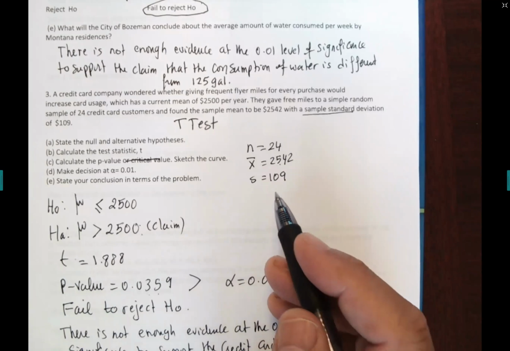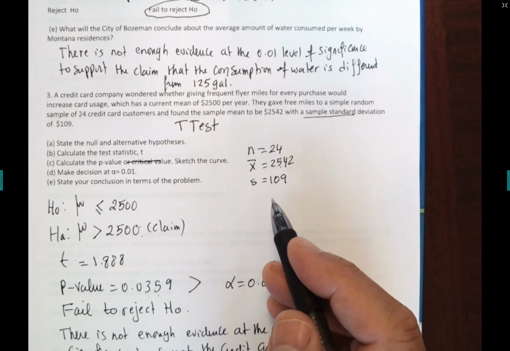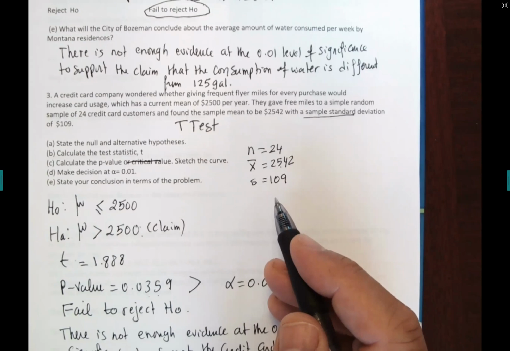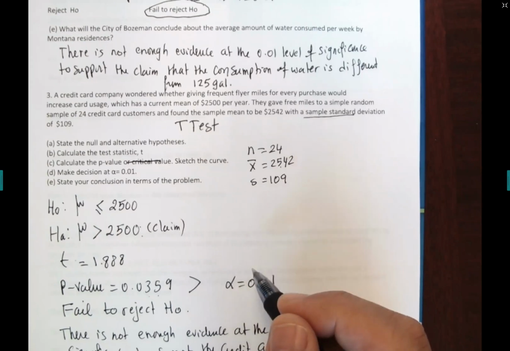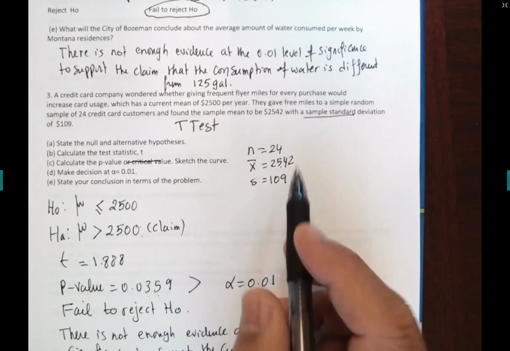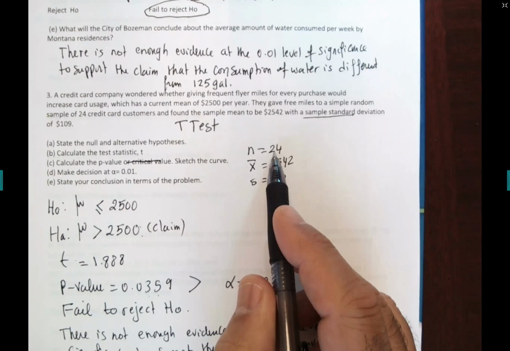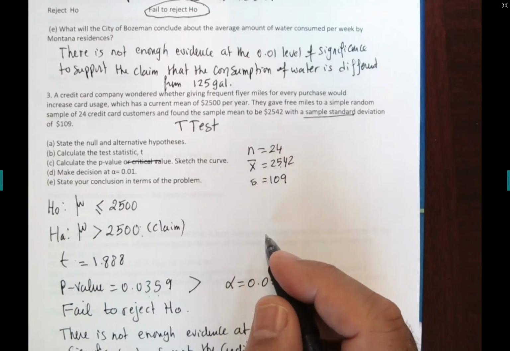Like, for example, someone is taking a medication to raise the good cholesterol. If someone had good cholesterol of 35 before and then the medication made it 36, is that good enough? Probably not, because 1 point is not going to make a lot of difference. And here they have an average of more than $2,500 from a sample of 24, but it seems like this is not significant enough to say that it really works.